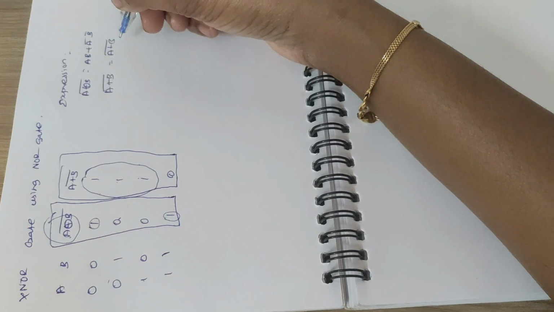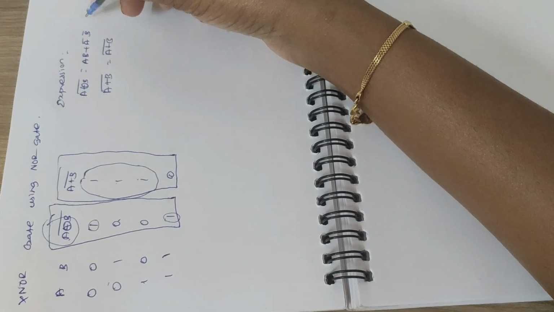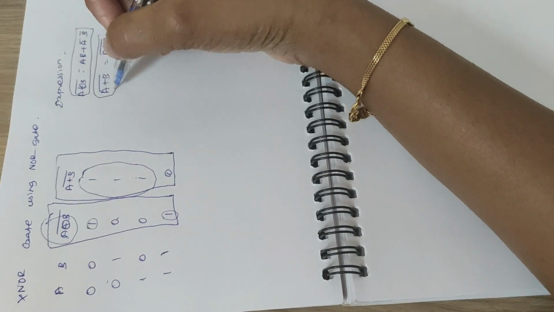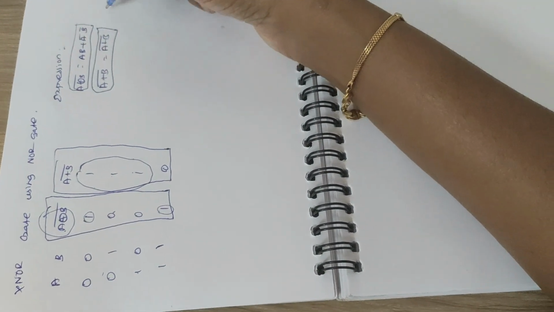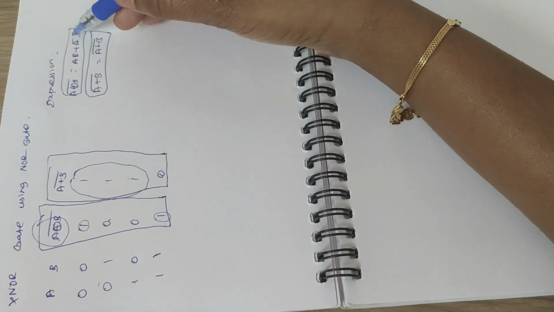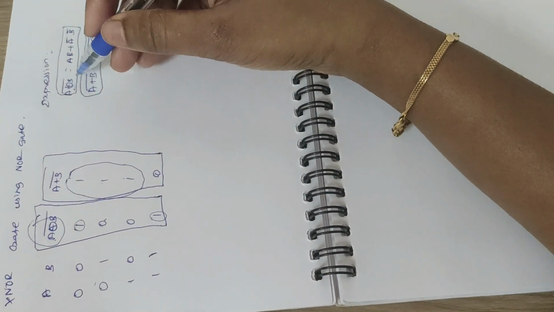This is the XNOR gate we are going to implement, and this is the NOR gate, the ready-made cell we have. These are the two expressions of the particular gates: AB plus A bar B bar for the XNOR gate.